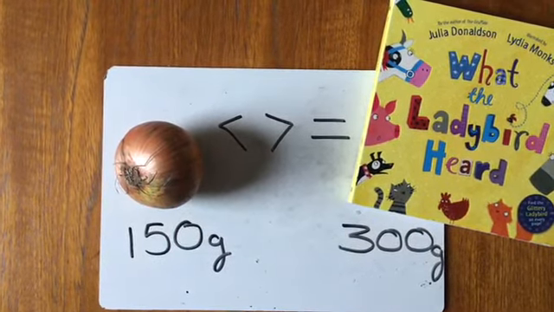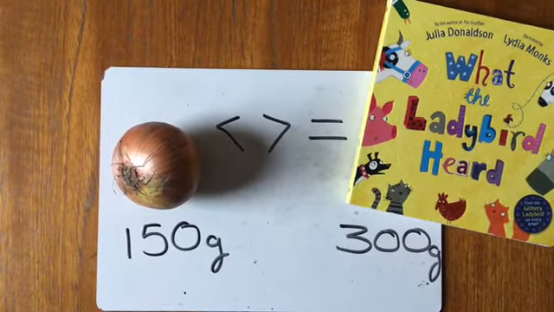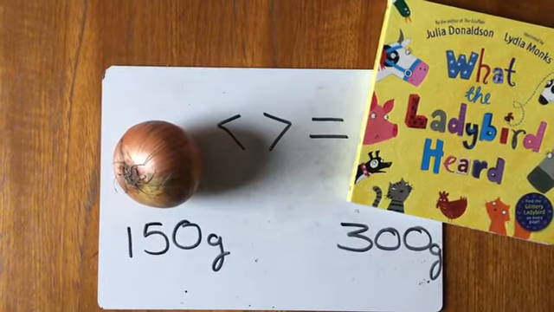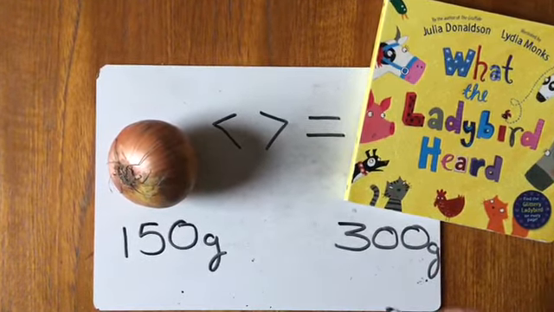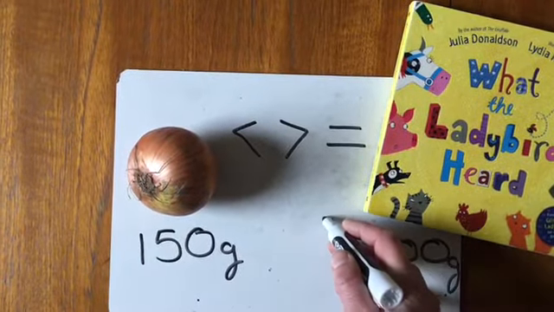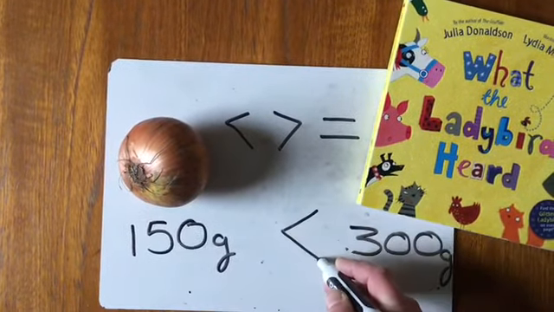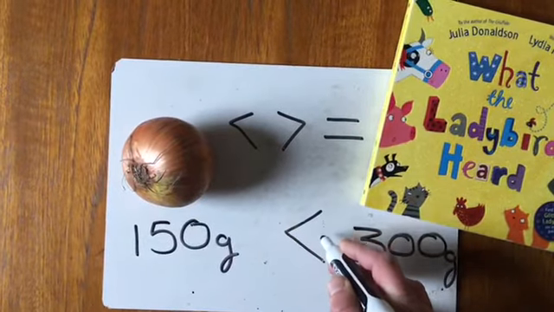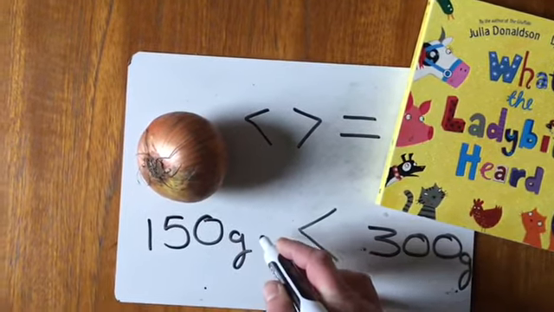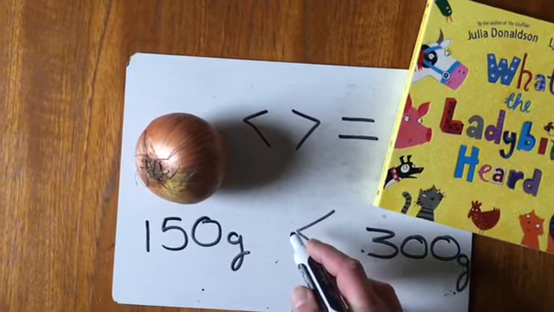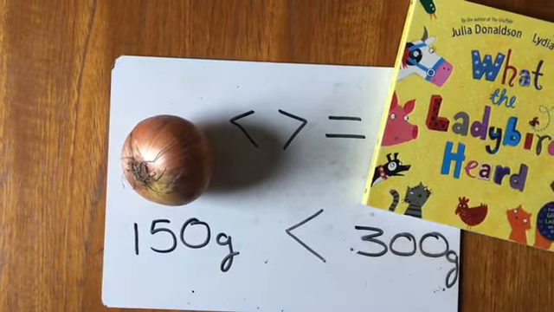So the book at 300 grams, was that greater or less than 150 grams? Which symbol would you use to compare these two? 300 grams is greater, it's got the wider section, is greater than 150 grams, which has got the point. 150 grams is less than 300 grams.